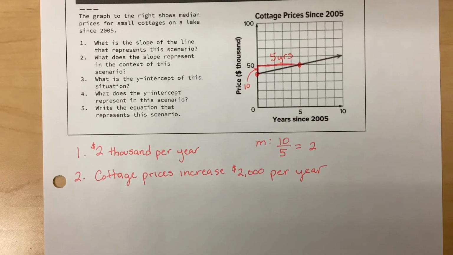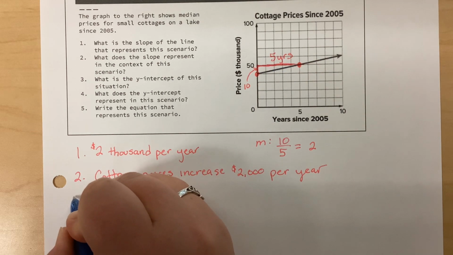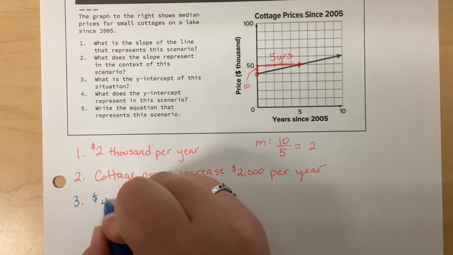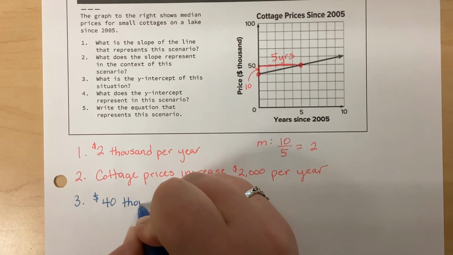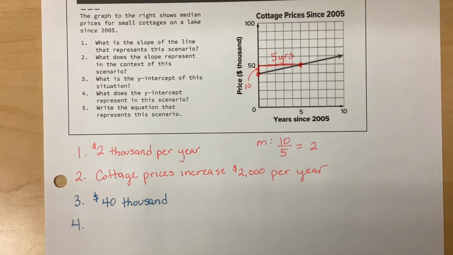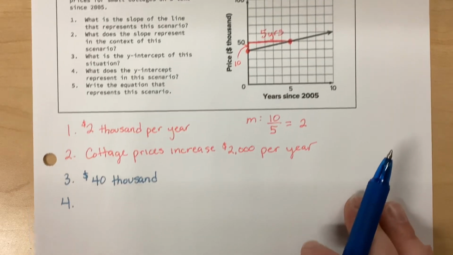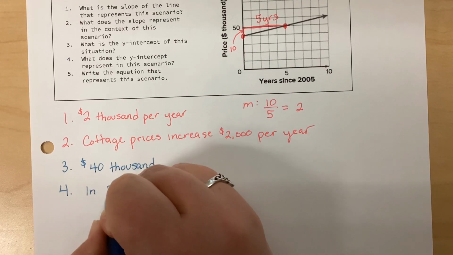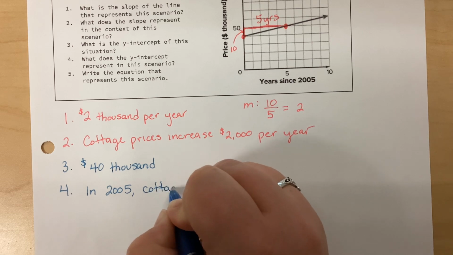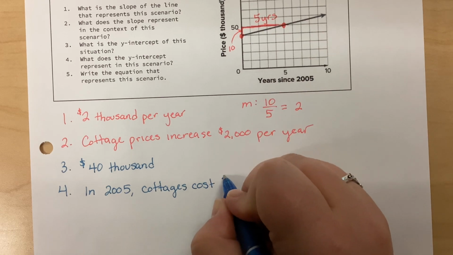Good. All right, the y-intercept is right here. It's one notch below 50, which means it's at 40. So this is number 3. And again, this is in dollars, $40,000. So that means that at the start, which in this case, we know what the start is, right? This says cottage prices since 2005. So that means in 2005, cottages cost $40,000.